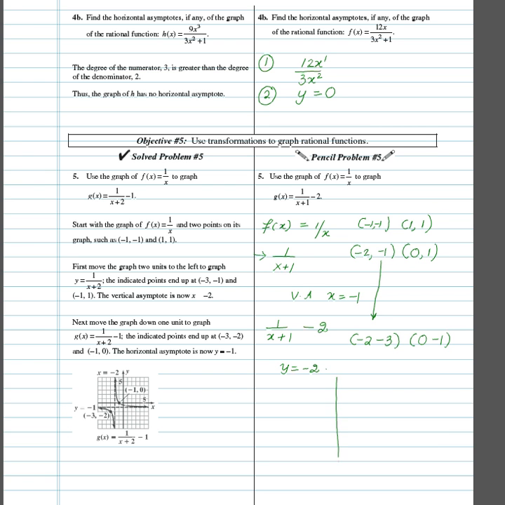So when I go ahead and graph that, my vertical asymptote is x = -1, which is here. My horizontal asymptote is y = -2, which is here. And my graph would be something like this.